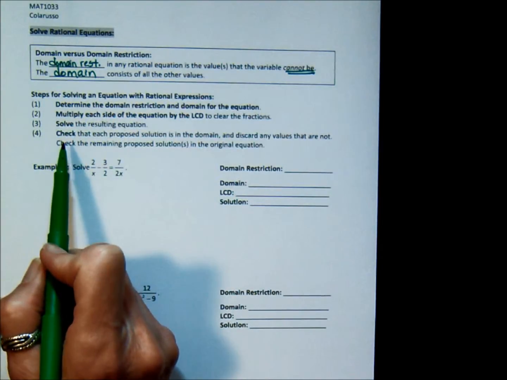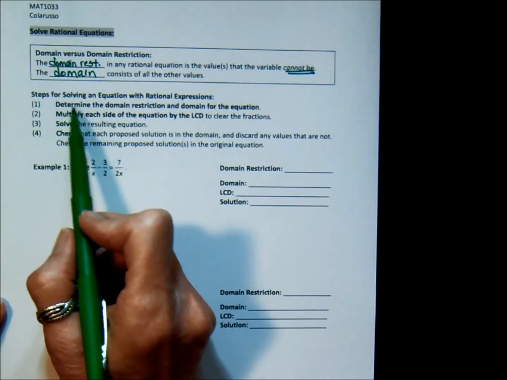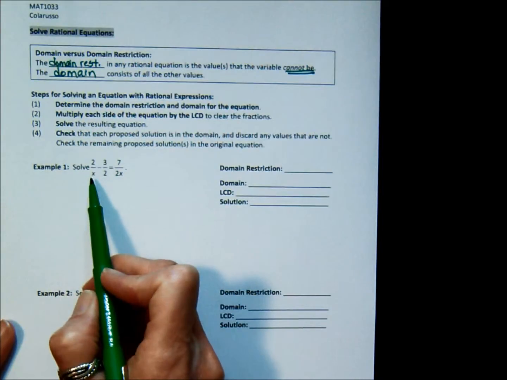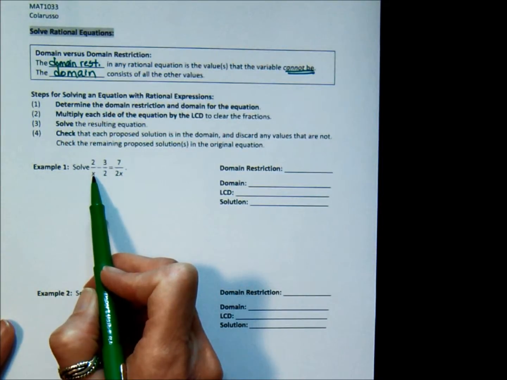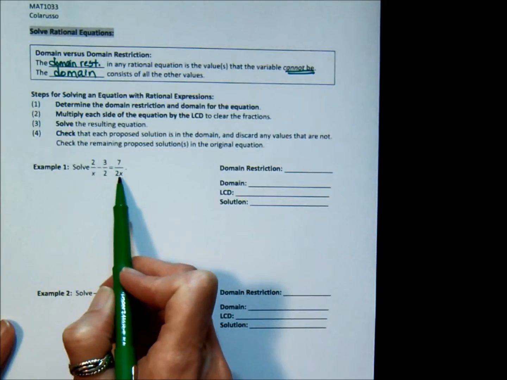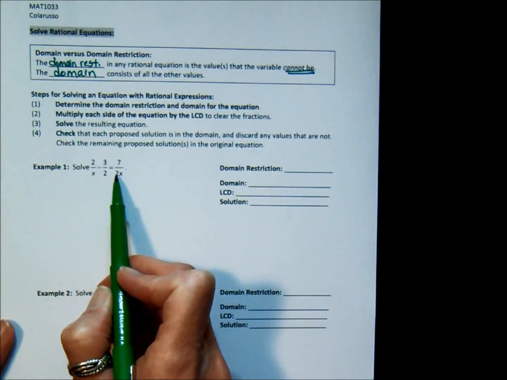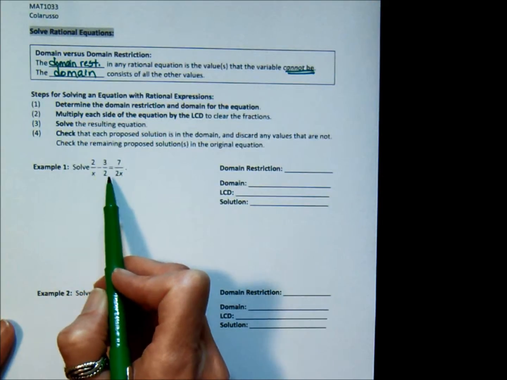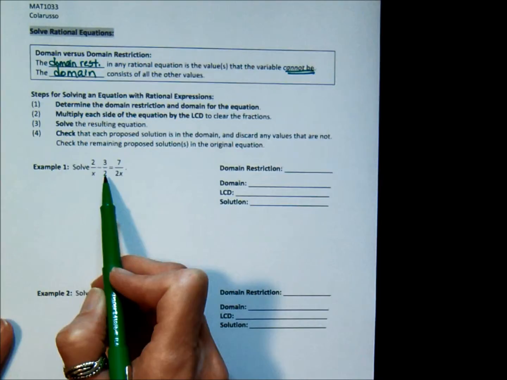You can glance up at the steps to see that I'm following them, but the first thing you always want to do is determine the domain restriction. The reason is by the time you get finished and have a solution, you're going to be so ready to move on that you may forget to check your answer against that restriction. Looking at our denominators, x can't be 0 here, and x can't be 0 here because 2 times 0 is 0. That would cause zeros in those two denominators. With the 2 here, there's no restriction because there's no variable.